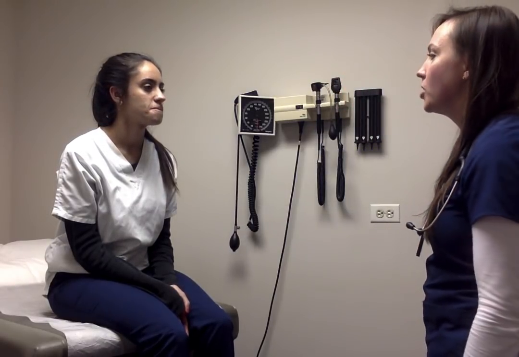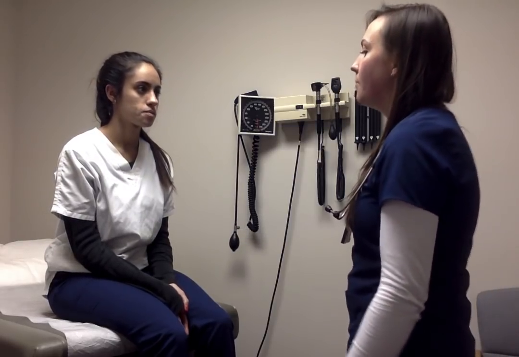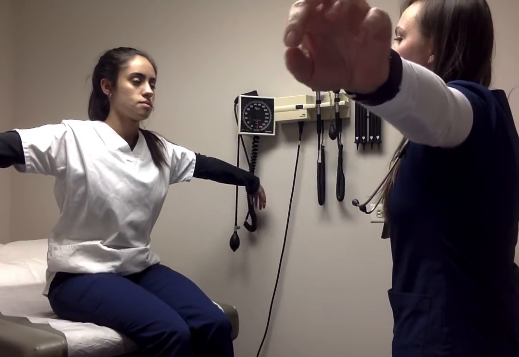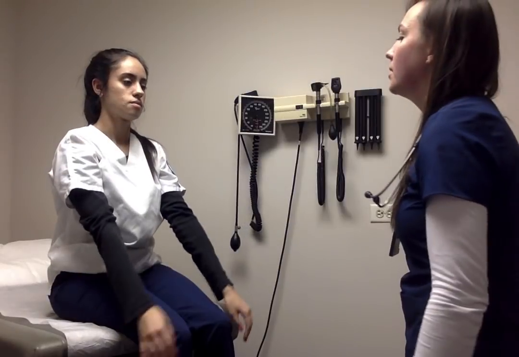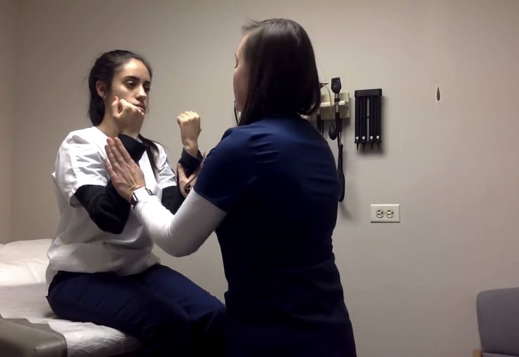So next, I'm gonna check your range of motion. Can you flex your arms? Extend your arms. Can you move them forward? Side, forward, up, down. Good. So I'm gonna check your strength. Yes, like this. So strength is 5 of 5, range of motion is good.